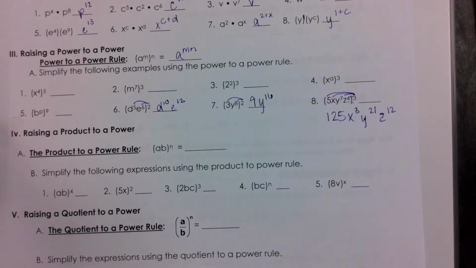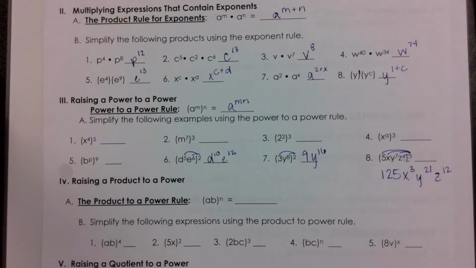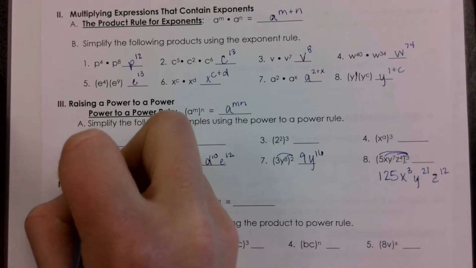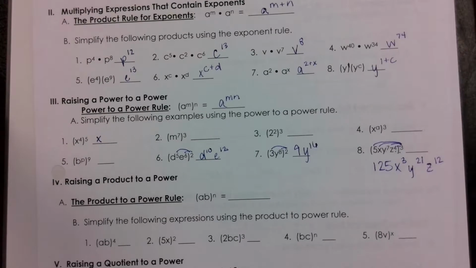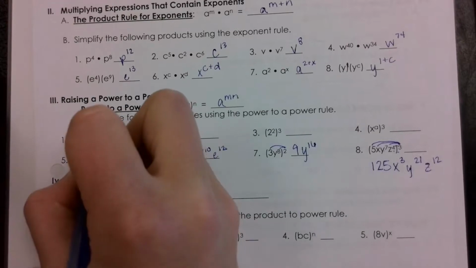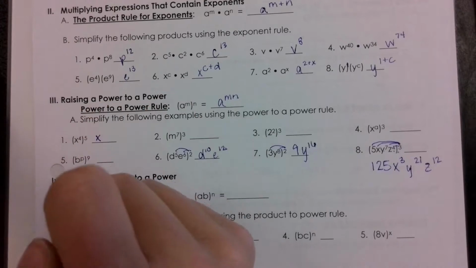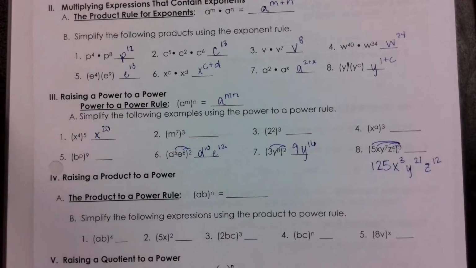Alright, can we go over these now? Do we have enough time to get those done? Yeah? Okay, so looking at number 1, we've got x to the 4th to the 5th. Bailey, what is that? It's a power to a power, so what do you have to do with your exponents? Multiply, so 4 times 5 gives you... Is that okay? Yeah? Questions?